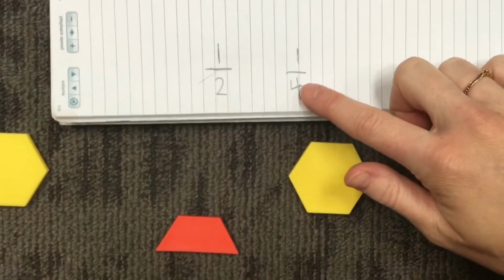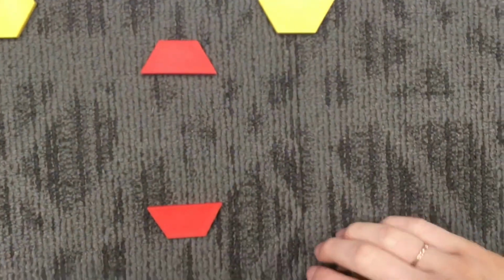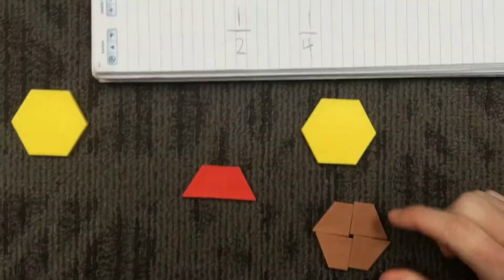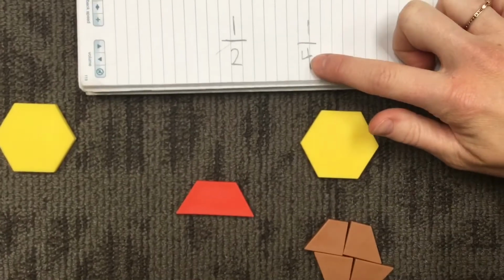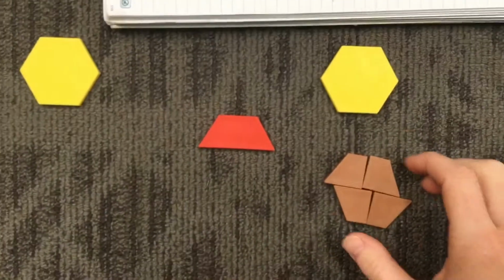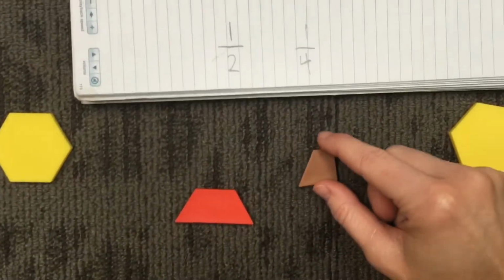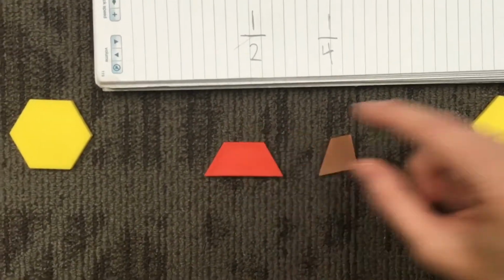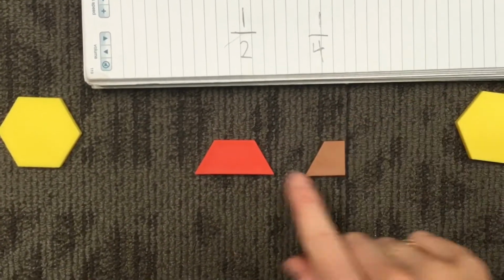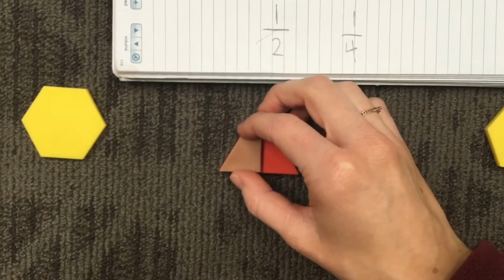Then for 1/4, we have 4 parts in our whole, and we need 1 shown. So we're just going to keep 1. And so there's our visual representation for 1/4. If you can see, the 1/2 is bigger than the 1/4, and you can even put it on top to see that.